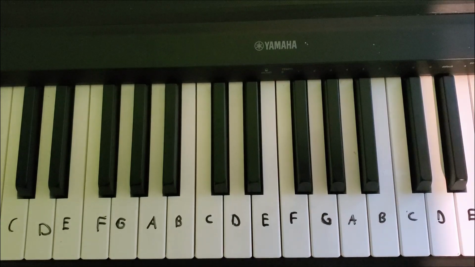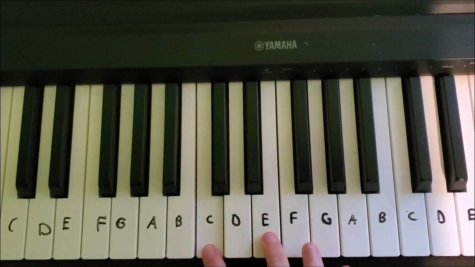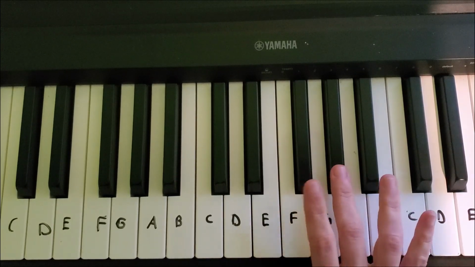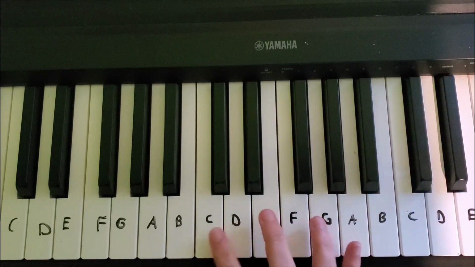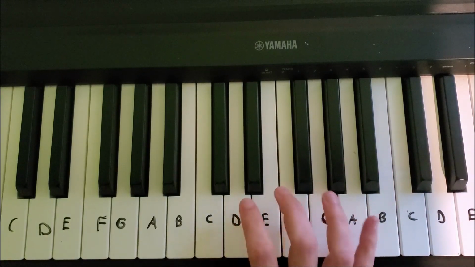Now we've got an augmented chord. With augmented chords, we are going to keep the 1 and the 3 the same, but the 5 is now going up half a step, so we're going up to G sharp in this case. The other two are staying the same.